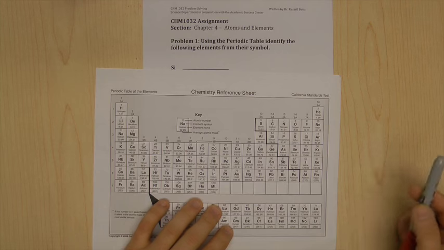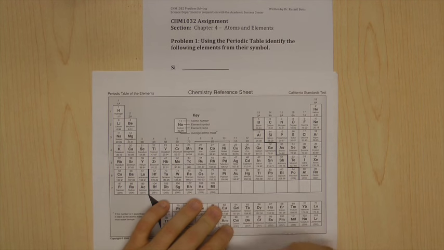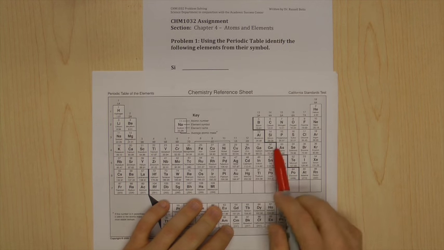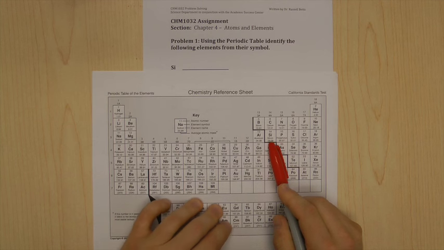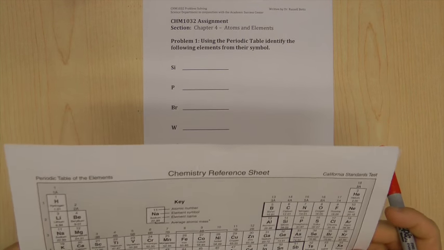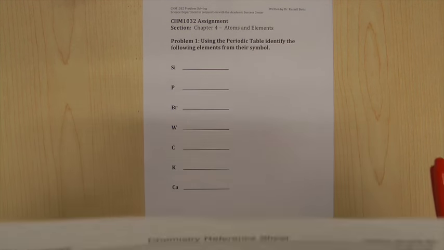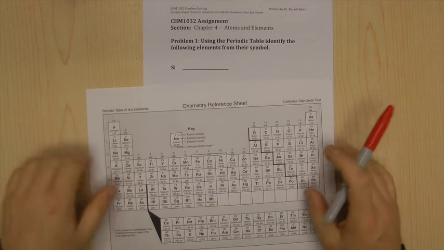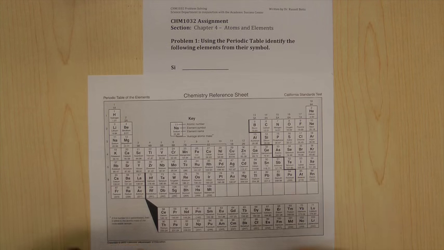So here we go. The first one we want to talk about, Si. Si is silicon. If you look here on the periodic table, you'll find Si, and below it is clearly written the word silicon. My old man eyes can't see that very well, so let me see if I can pull that a little closer. There it is. I can clearly see the spelling now.